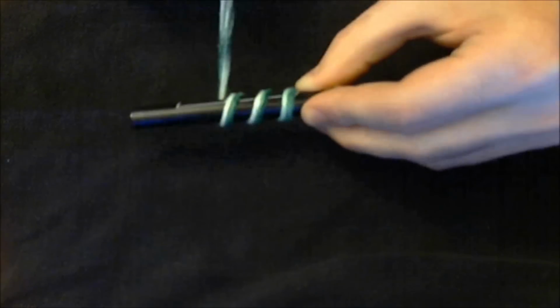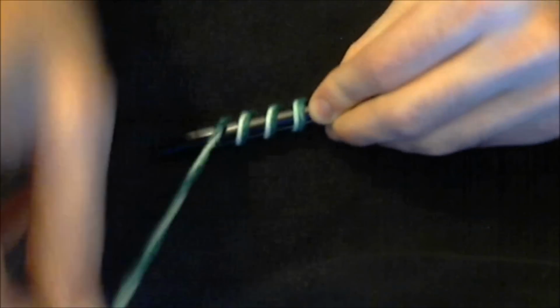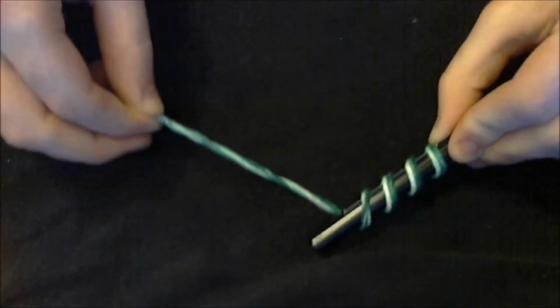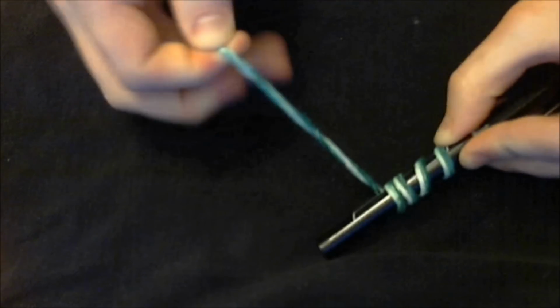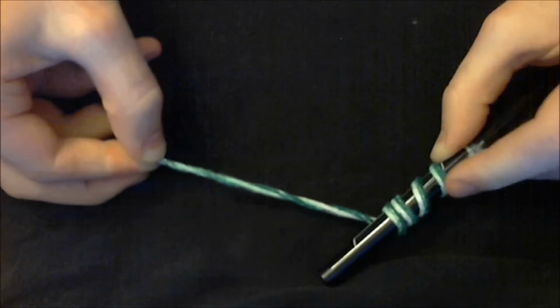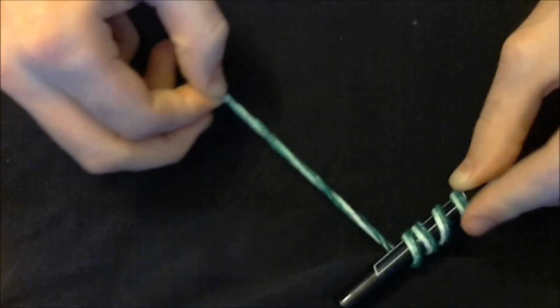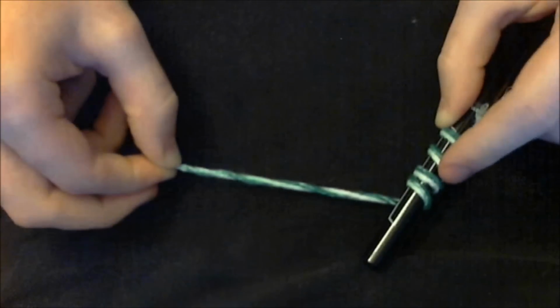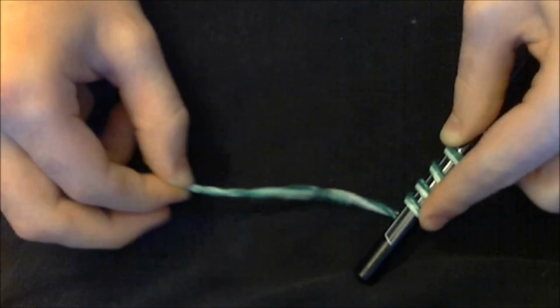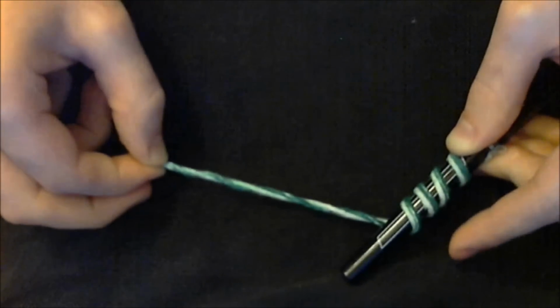And so I'm just going to wrap this around. And you'll see that what's going on here is we're getting twists. So over here, this DNA has twist at the end, but if I pull it off, you can see that the linking number is still 0.